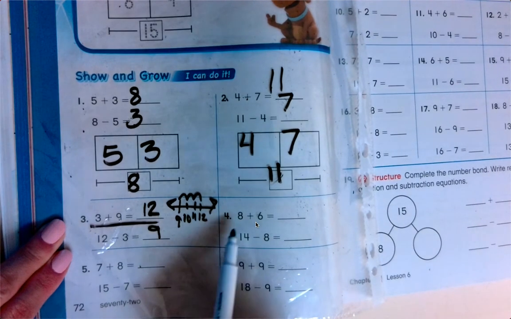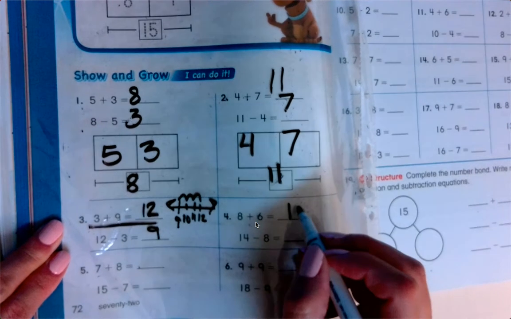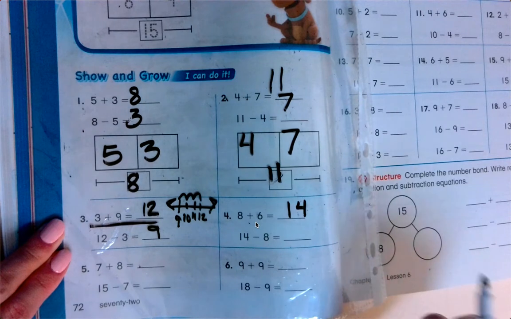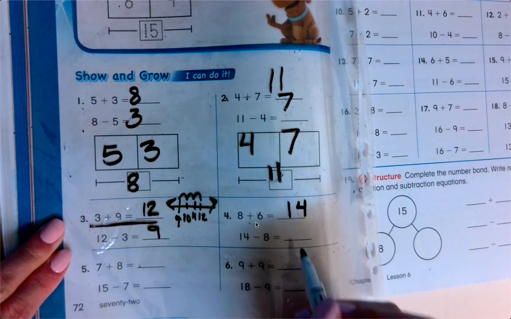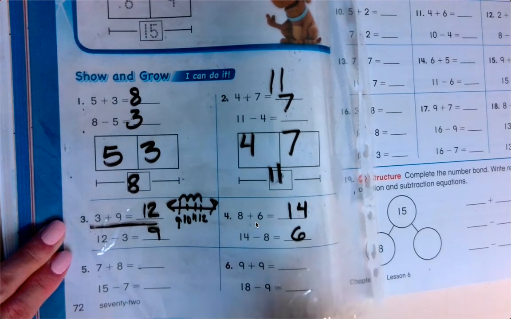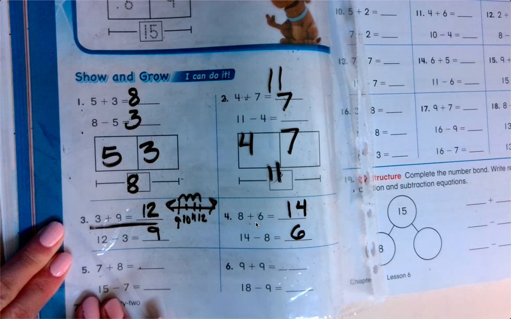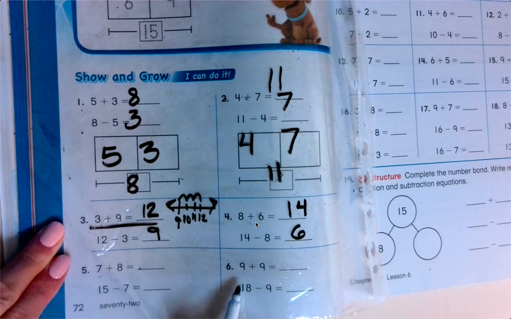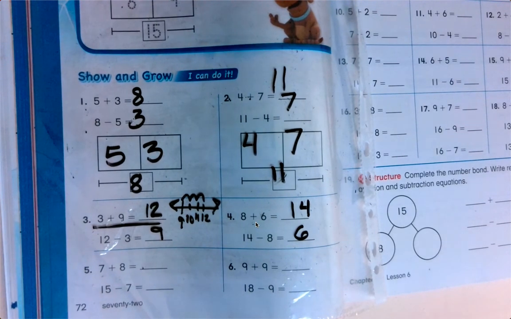Right, number 4 says 8 plus 6, which is 14. Look, we had that 14. 14 take away 8, the only thing left is that 6. So you see how they all relate here? They're like fact families. Okay, let's see if you can do 5 and 6 by yourself, and then I will show you the answer. So go ahead and pause the video and try these.